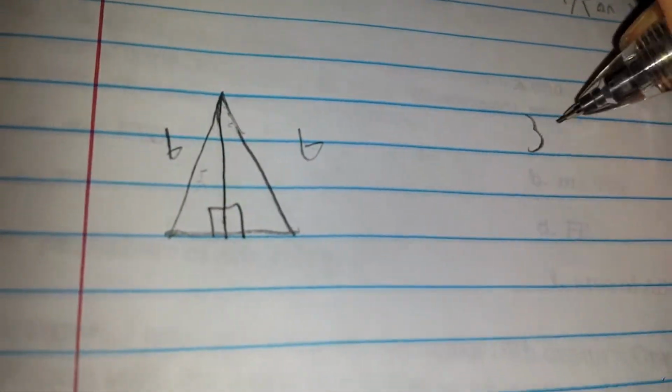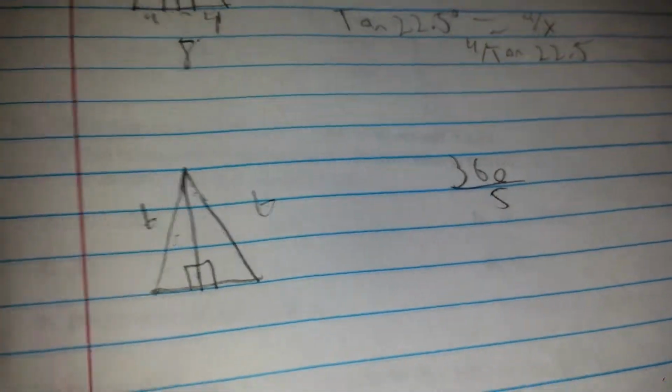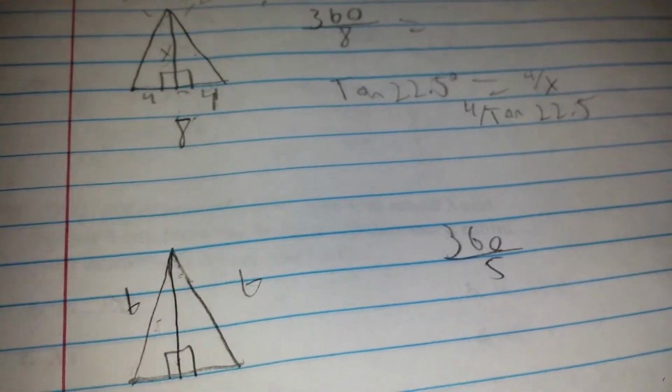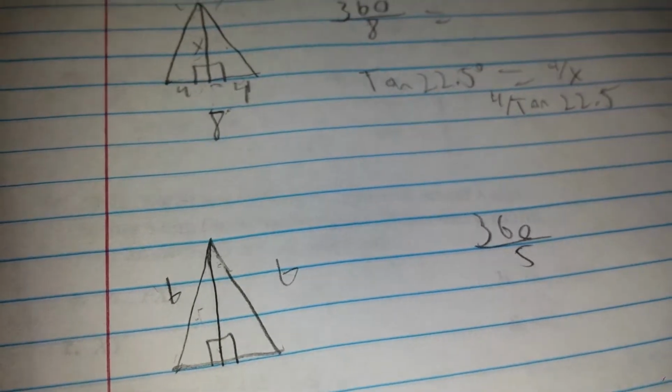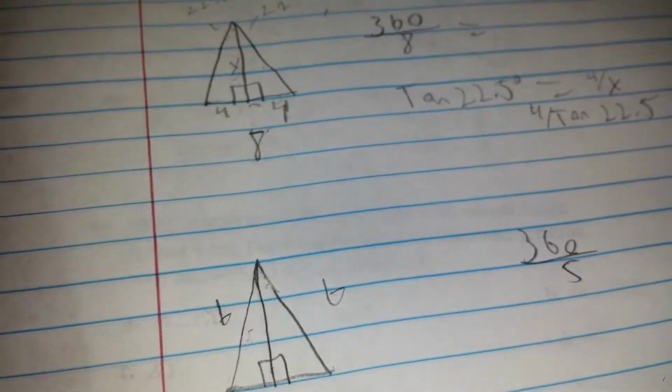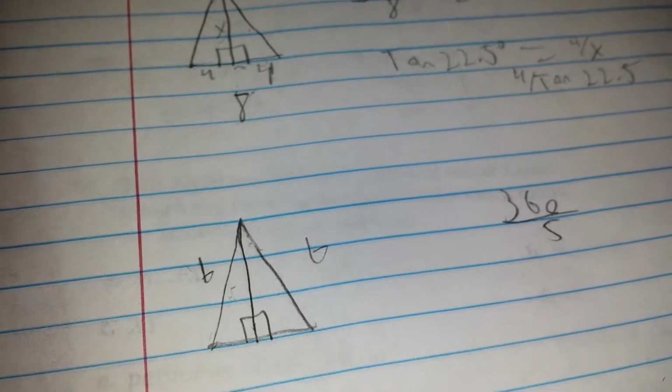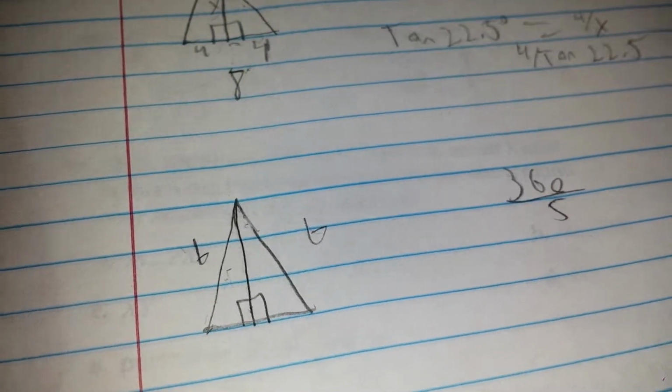And then you find the central angle, and since it's a pentagon, you do 360 divided by 5, which is 72.